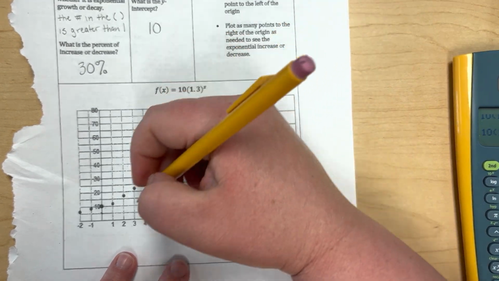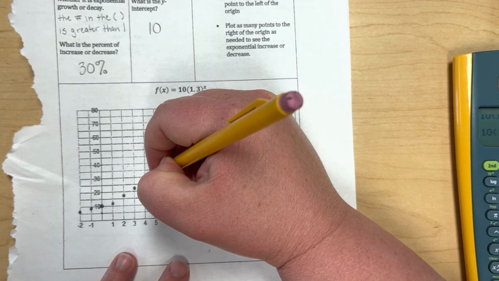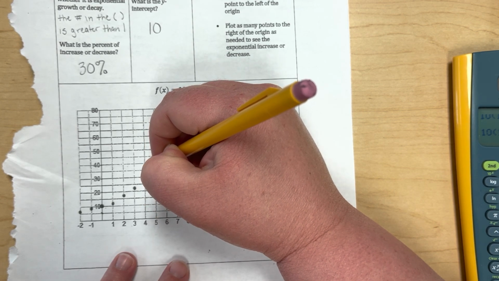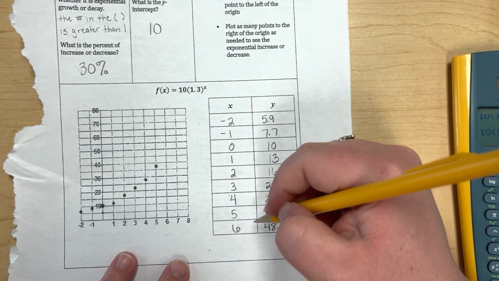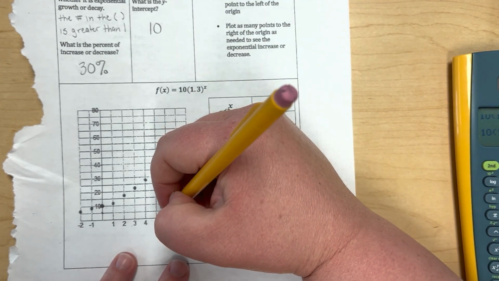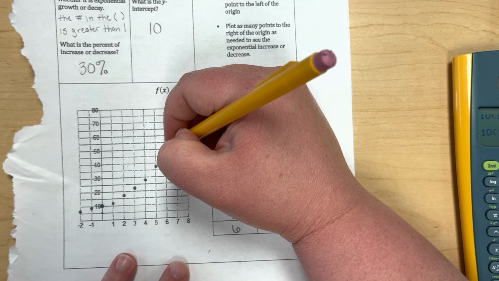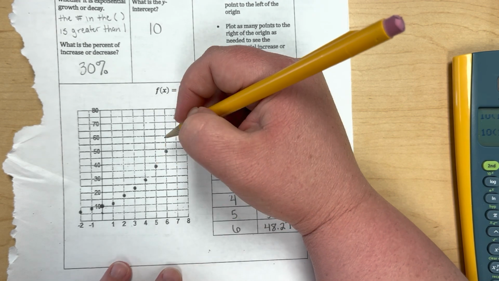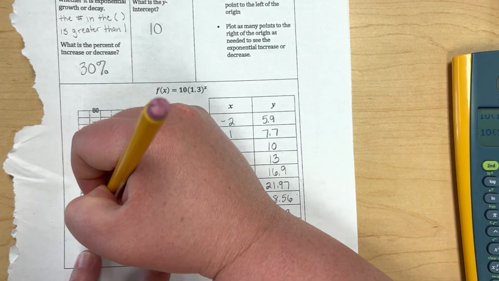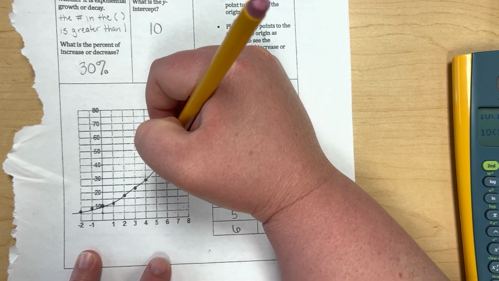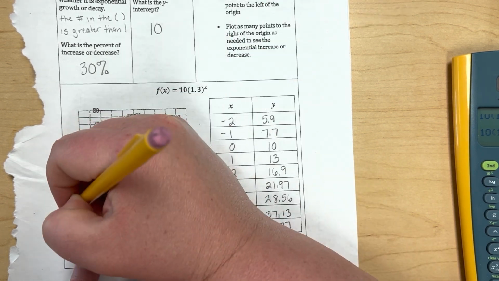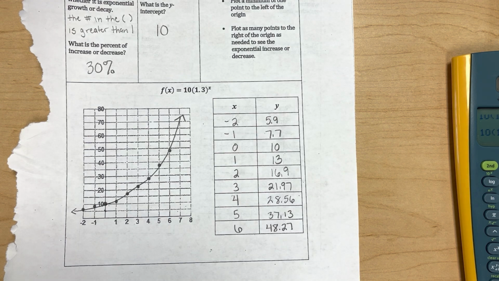5, 37.13. So here's 30, 35, and slightly higher than that. And then 6, 48.27. So here, that's almost to 50. So now we can kind of see the curve here. So I'm okay with just drawing my graph. It's going to keep going up like that and slowly going down that way.